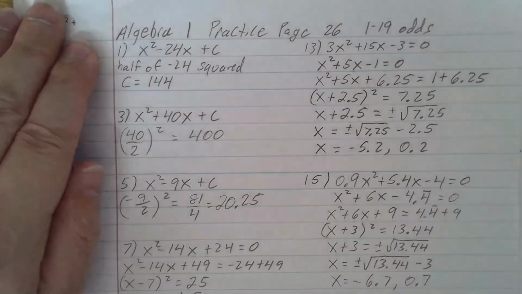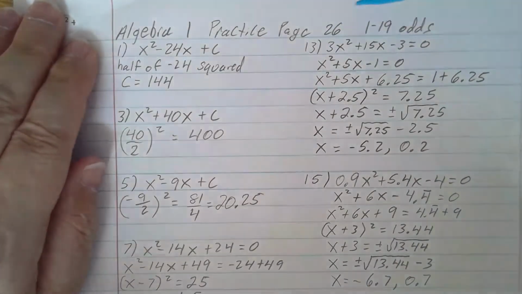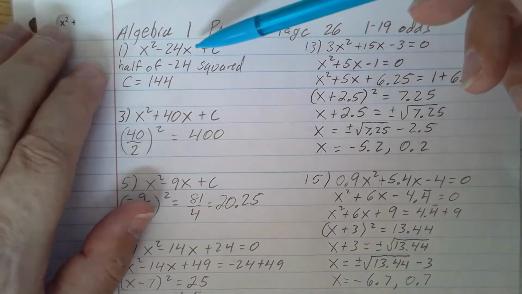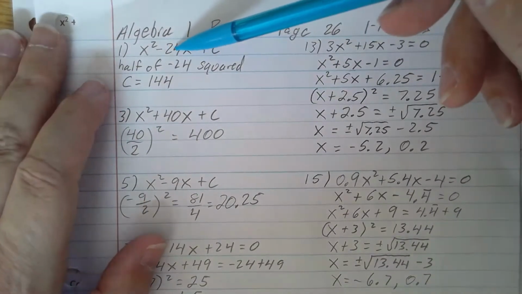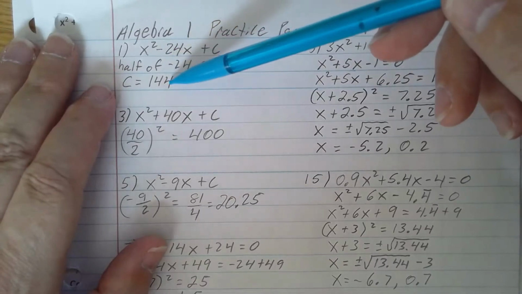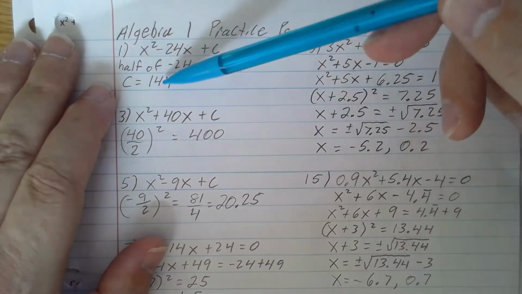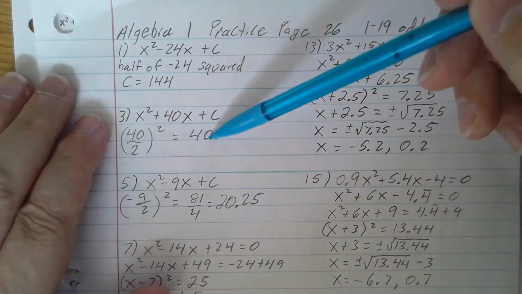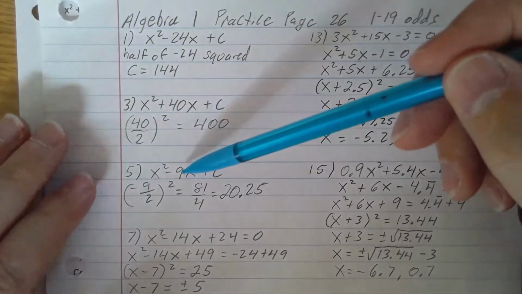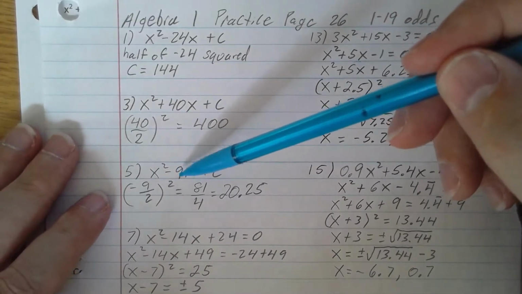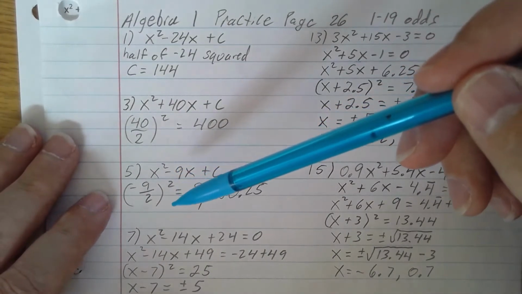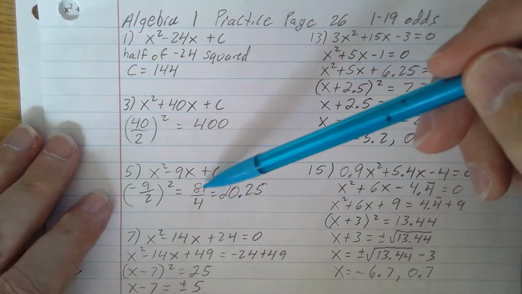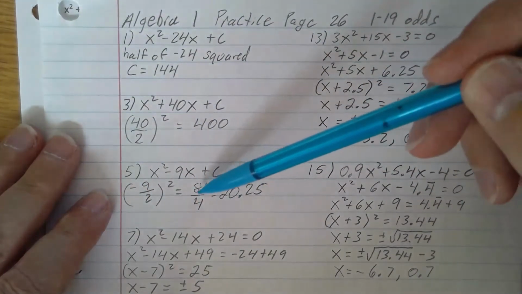So, Algebra 1 practice, page 26, 1 through 19 odds. Number 1, x squared plus 24x plus c. Half of -24 is 12, squared is 144. So c needs to be 144. Half of 40 is 20, squared is 200. Number 5, half of -9 is -9 over 2, squared is 81/4, or 20.25.